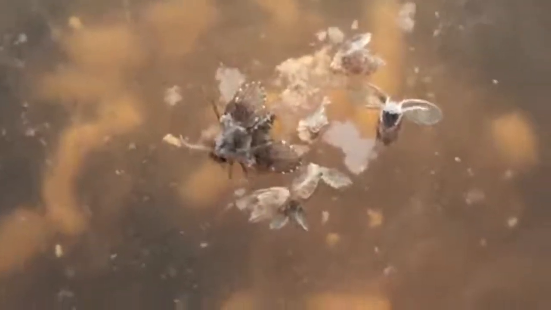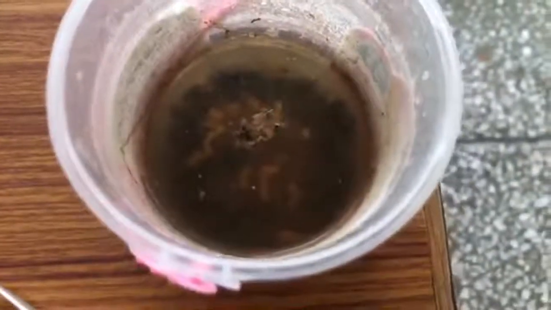So it is this thing that we are going to see. Oh, there's an insect. There's a larva. And these are becoming food for the various amoeba.